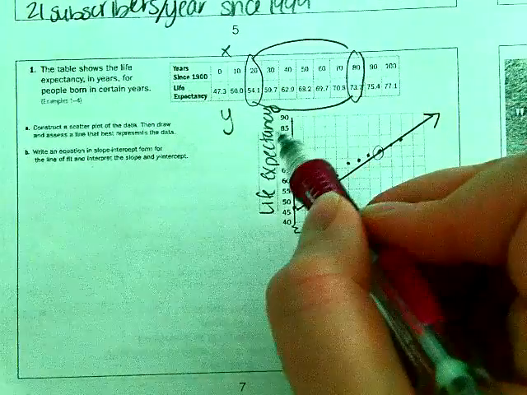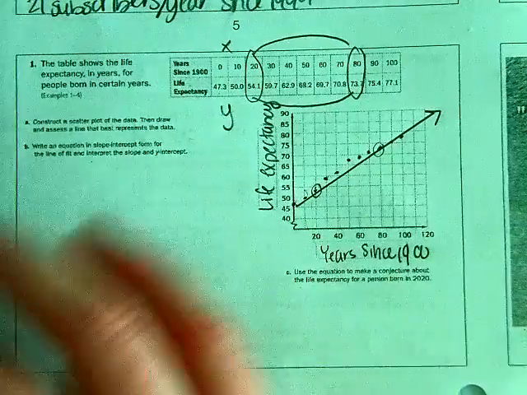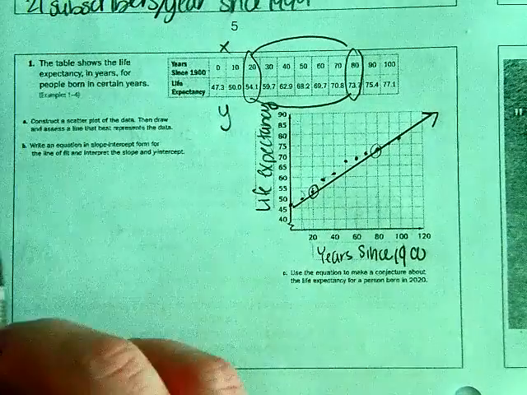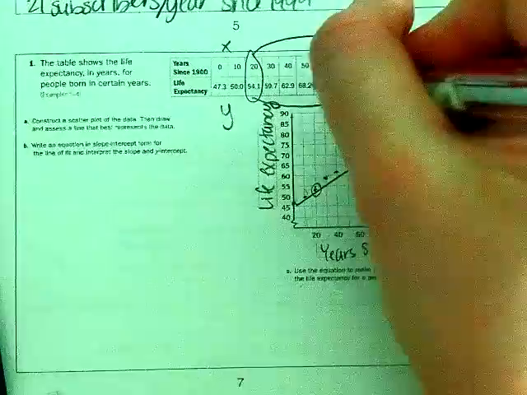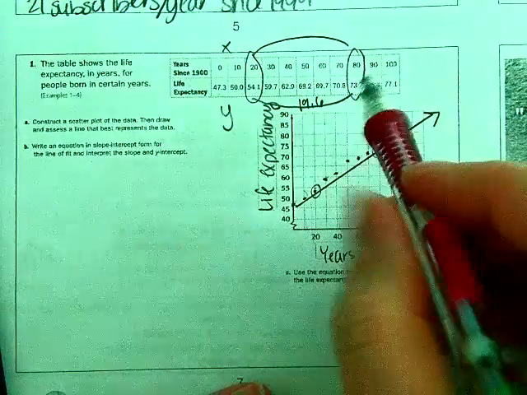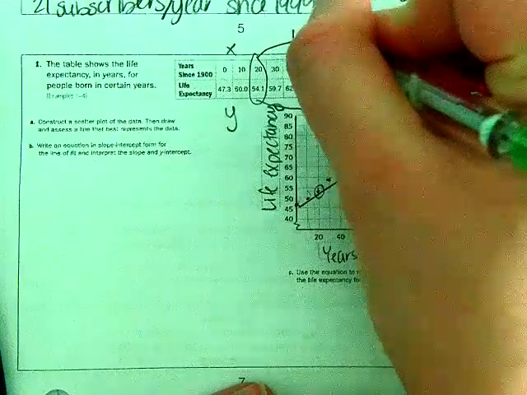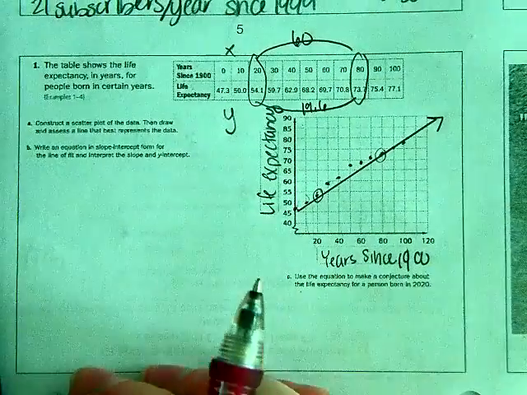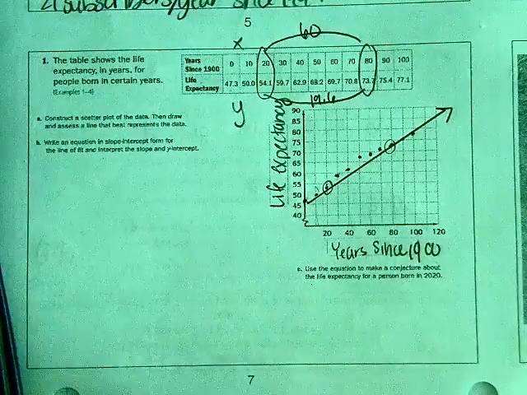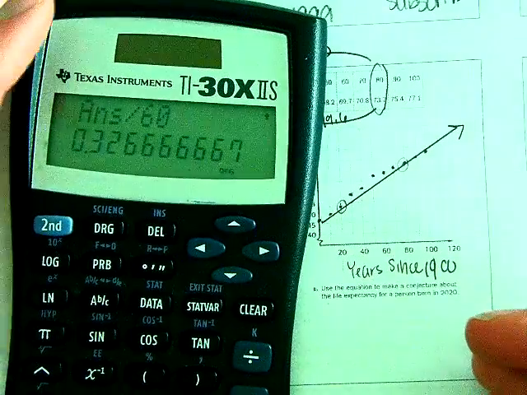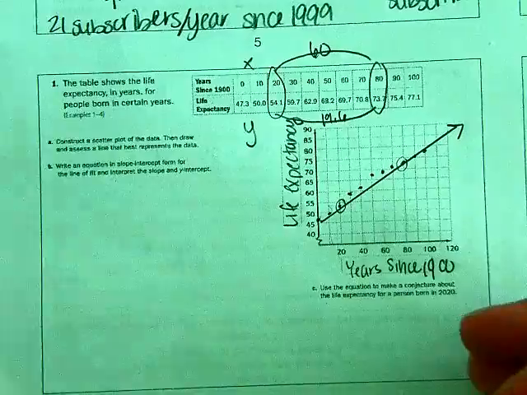So the difference between my y's is 73.7 minus 54.1, 19.6 years over 60 years. And then we can divide those. So it's a very weird number, so let's just round to 0.3.